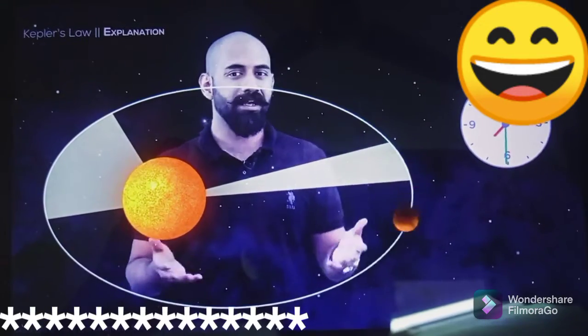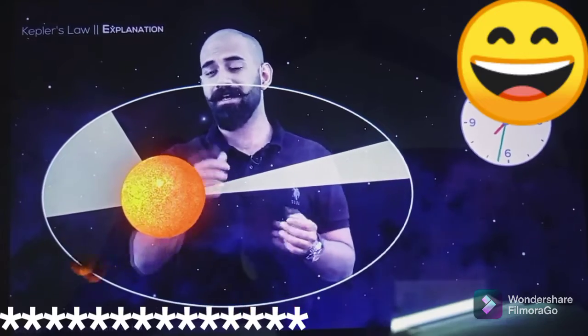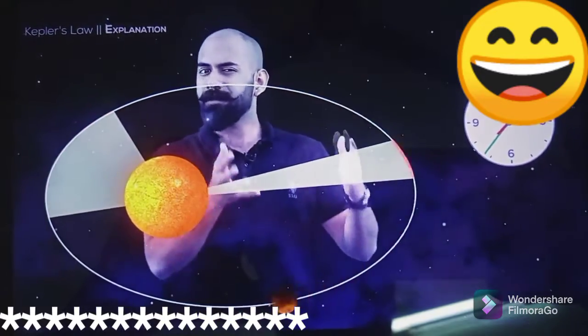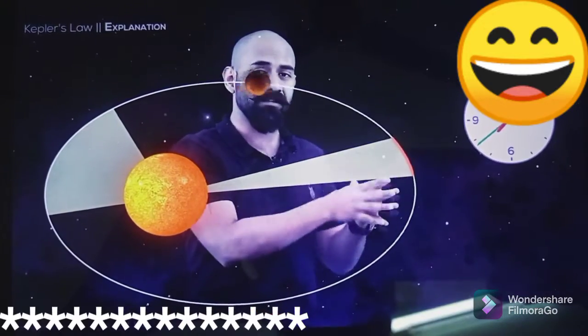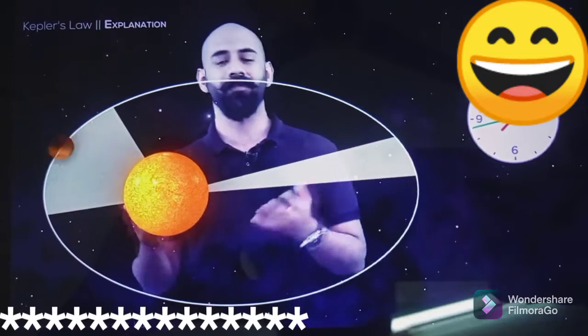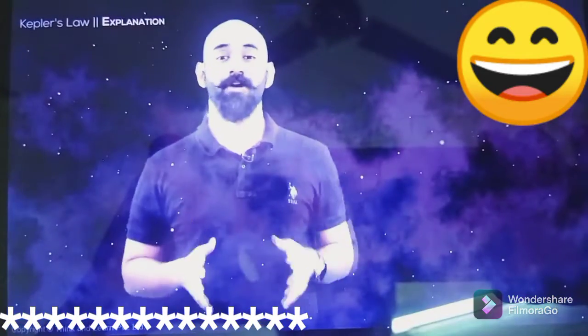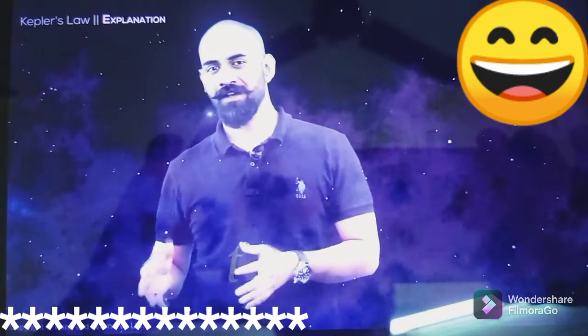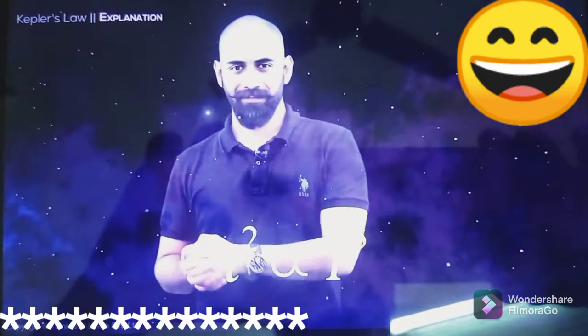So this implies that the distance traversed by the planet when it's close to the sun is greater, and the distance traversed by the planet when it's further away from the sun is lesser in the same time interval. Or in other words, the speed of the planet is greater when it's close to the sun and lesser when it's further away from the sun. So the third law says that the square of the time period of any two planets is always proportional to the cube of their semi-major axis.